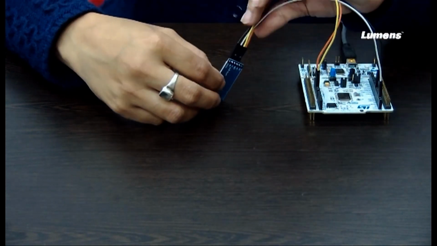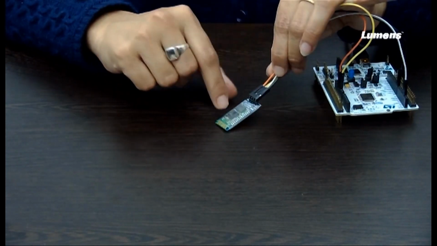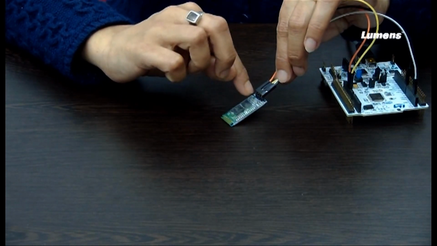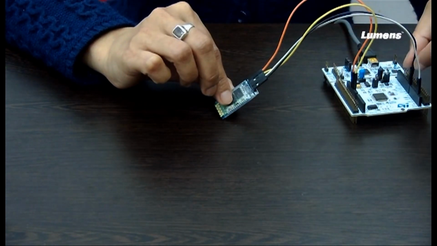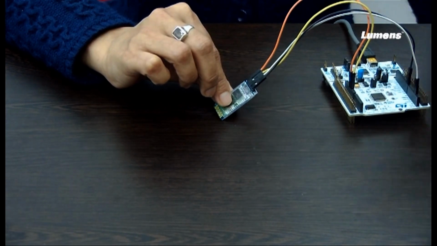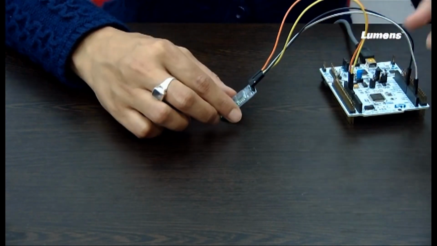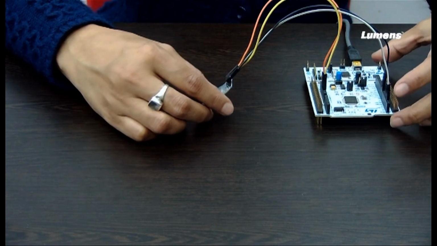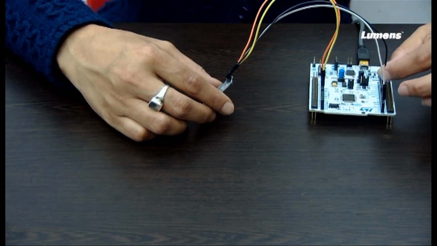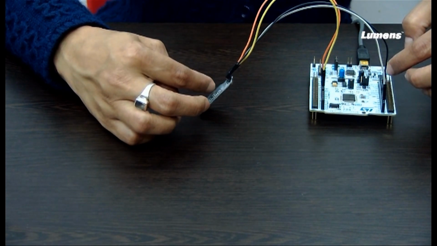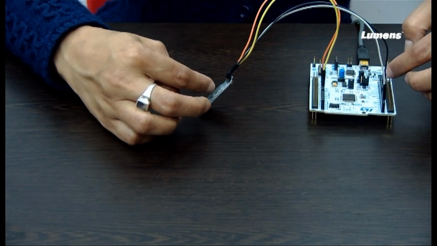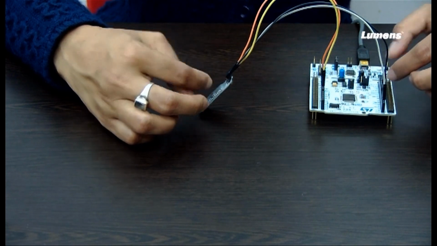Okay. So, this is all about the connection. What I did, the 4 pins of this Bluetooth module are connected with the 4 pins of this STM module. Basically, what we are doing is transmitting something from here, and it will be received by this RX pin of this Bluetooth, right.